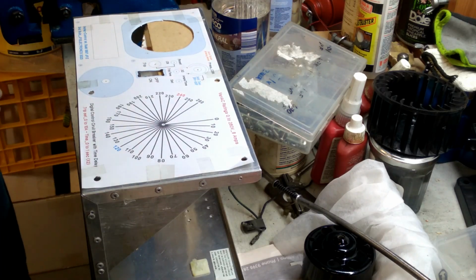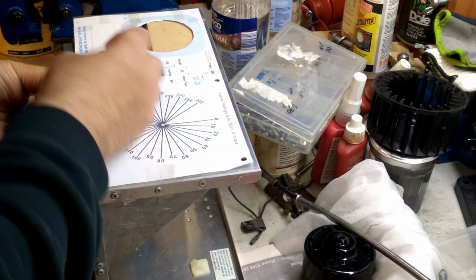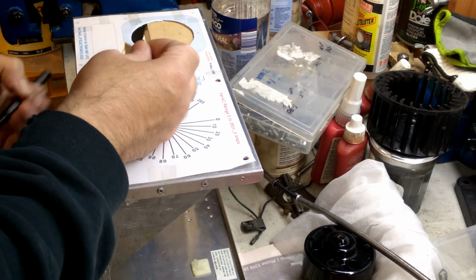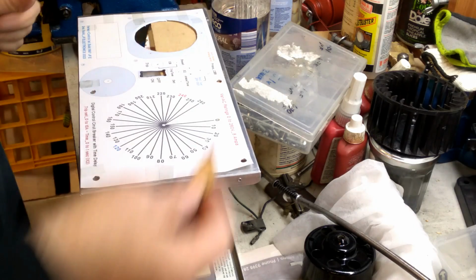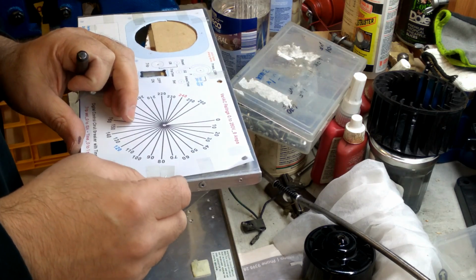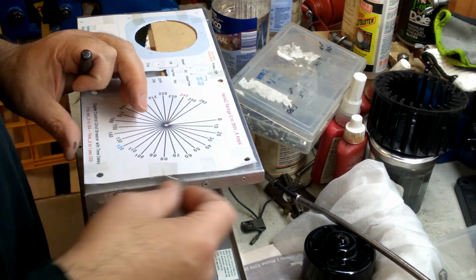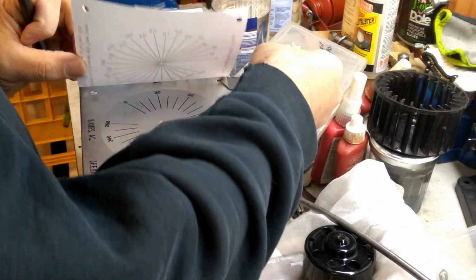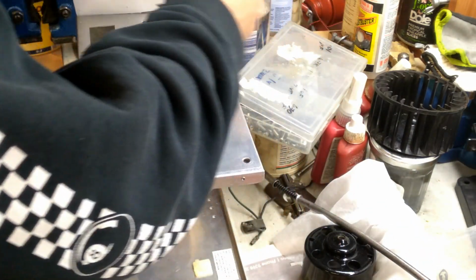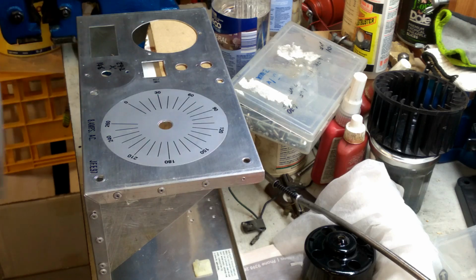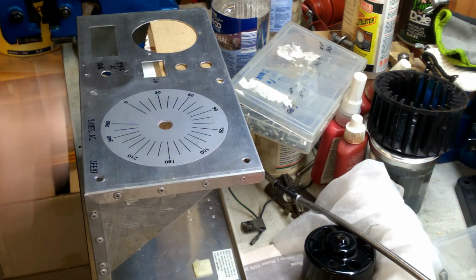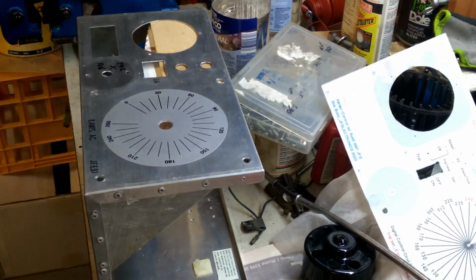Okay. So now I need to drill those new holes.